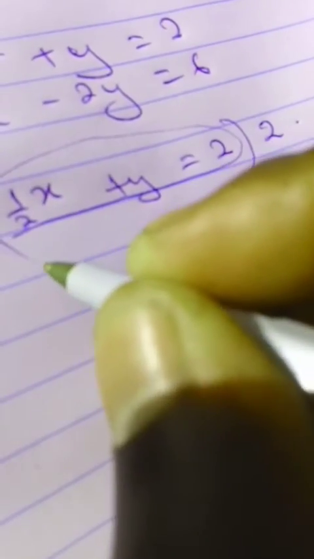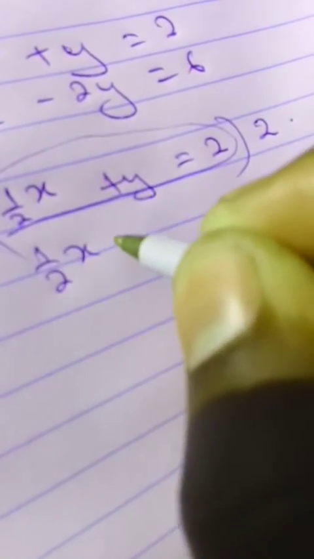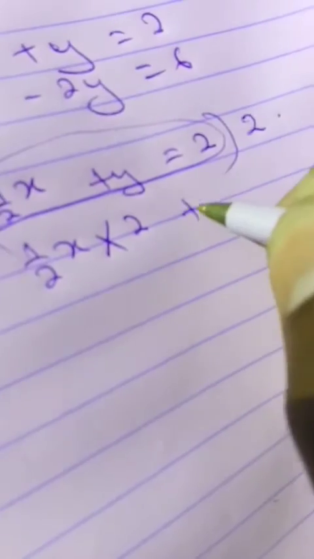I'm sorry for that. Let us tackle our question. Our equation is half x plus y is equal to 2. So I'm going to multiply all the numbers here by our common denominator, which is 2. Half x times 2 plus y times 2 is equal to 2 times 2.